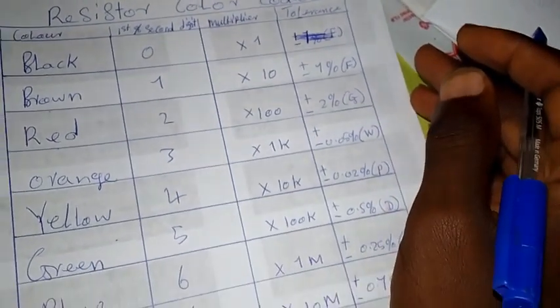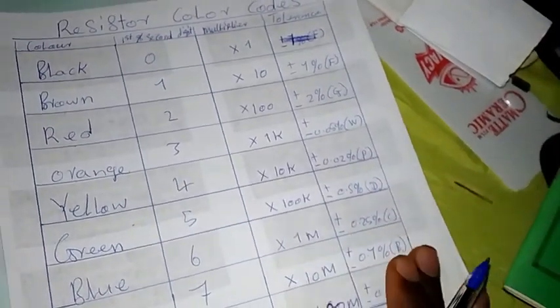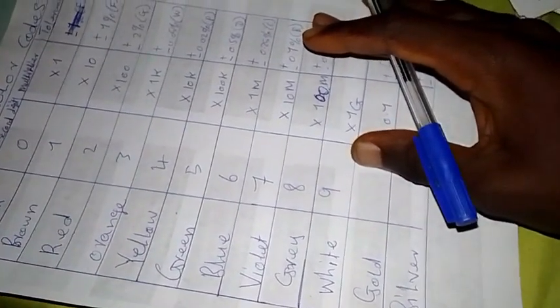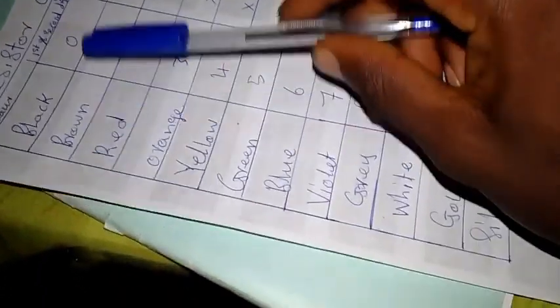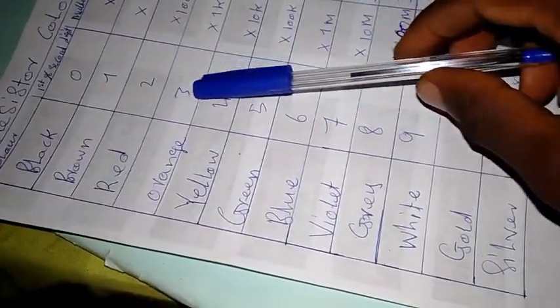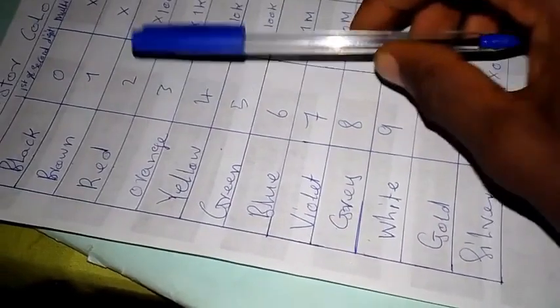So this is just a table that I've drafted showing different colors and the numbers or values attached to them. When you look at this table, you have a color here, and this other section is showing the various numbers attached to it. That's the first and the second digit, because here we are targeting 4-band resistors.